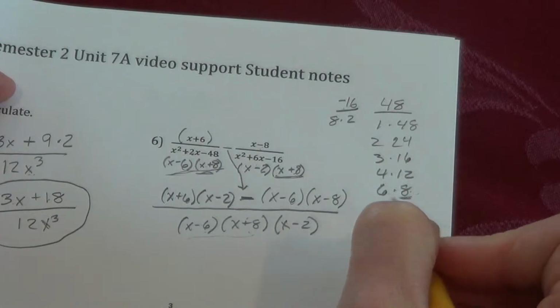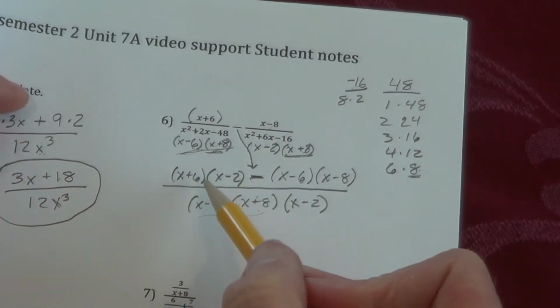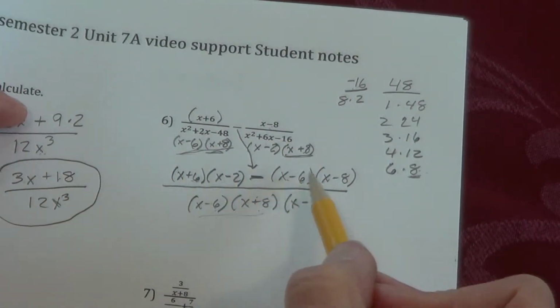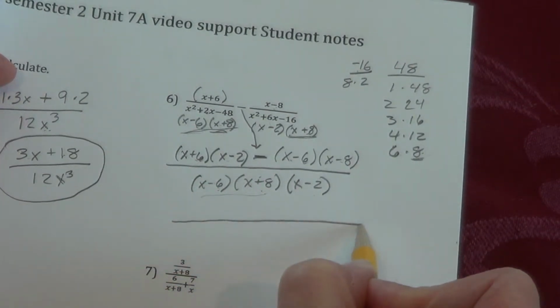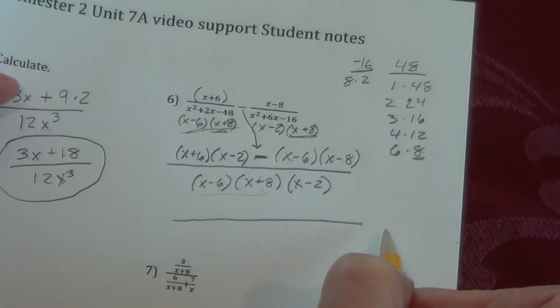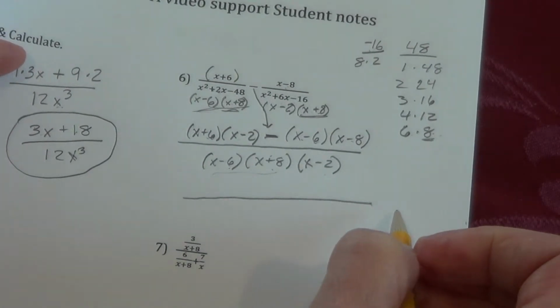Okay. Now, you may want to use some scratch paper to FOIL those. So pause the video and go FOIL those. I'll put the answers here so that you'll have it when you come back.